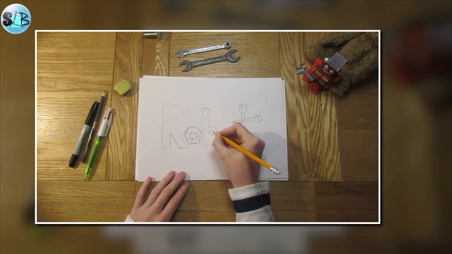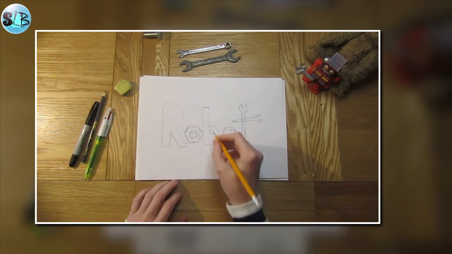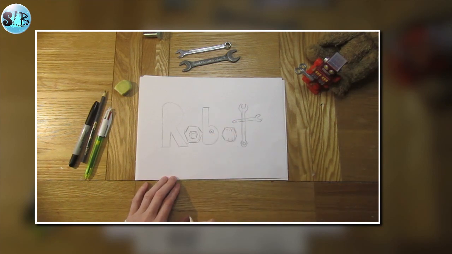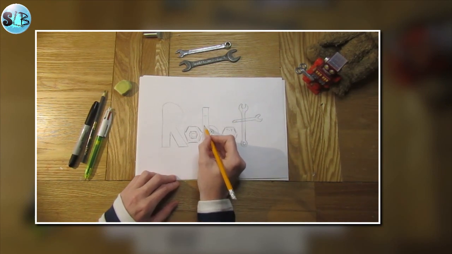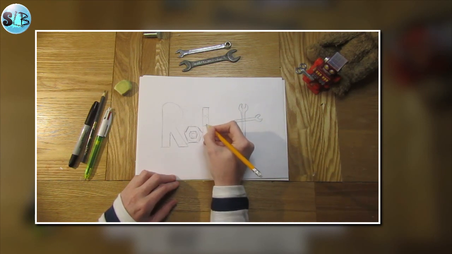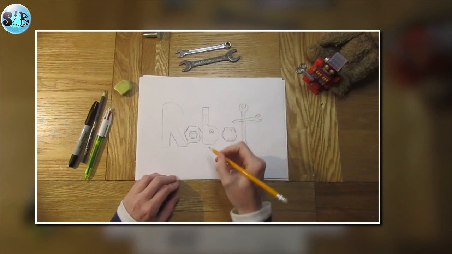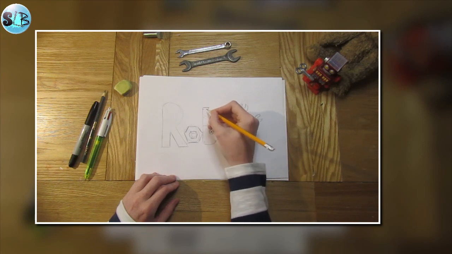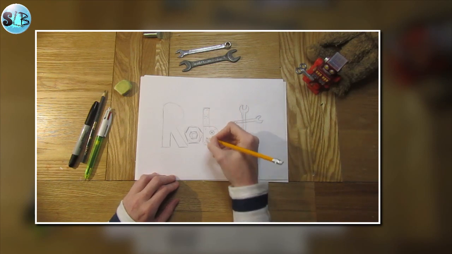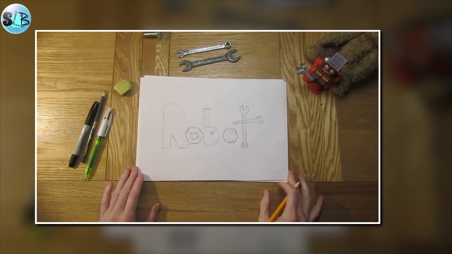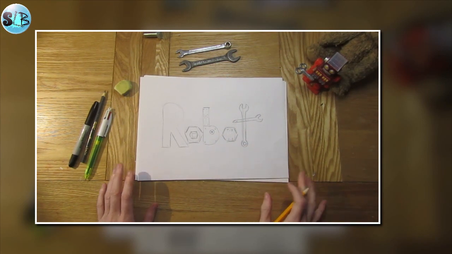So I'm going to put a little circle in there for the B, but I'm going to put a cross on that and make that look like the head of a screw. Okay, and then I'm going to divide up the B and make this look like metal panelling by putting some little circles in that hopefully look a bit like screws. Okay, so you can really use your imagination for this.